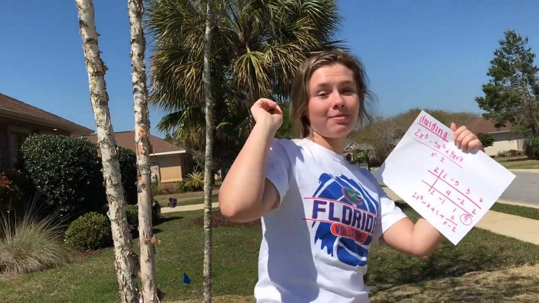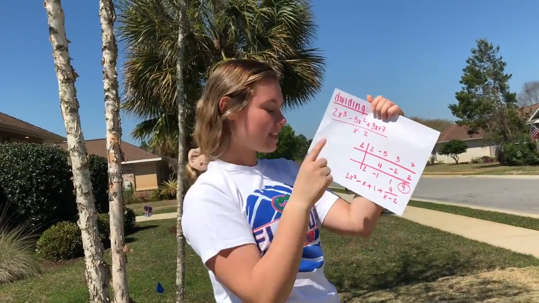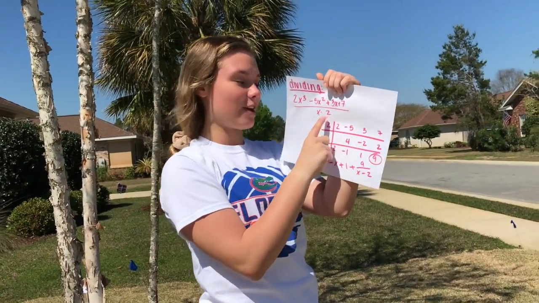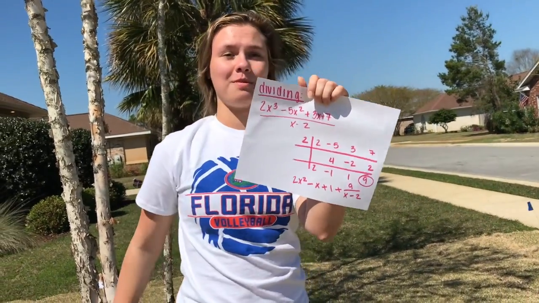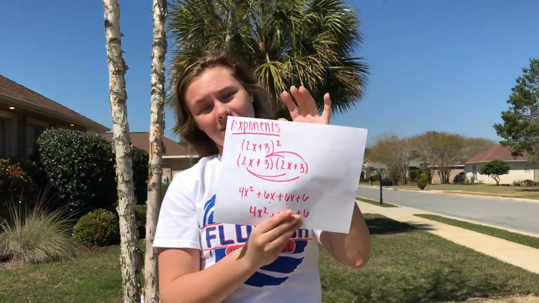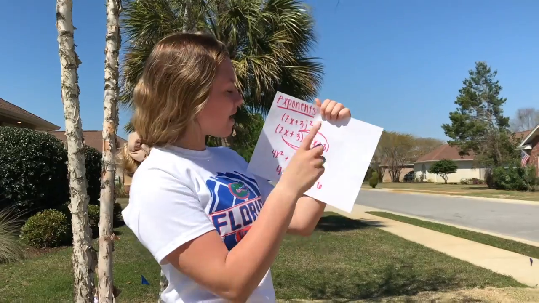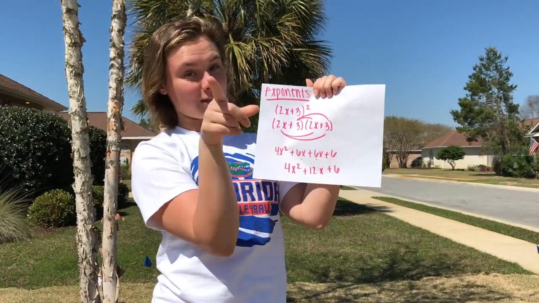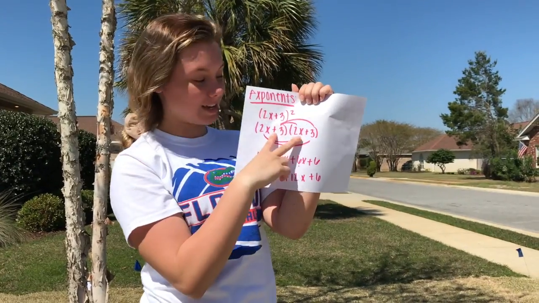So then you have to put the problem in a different format. So basically you write your equation, and then you have to put your remainder over your denominator in your original problem. So yeah. Now we're going to move on to exponents. So this one's pretty easy because it's only to the power of 2. So then you expand the problem by how many exponents you have. So we have 2 here, so we only did it twice.